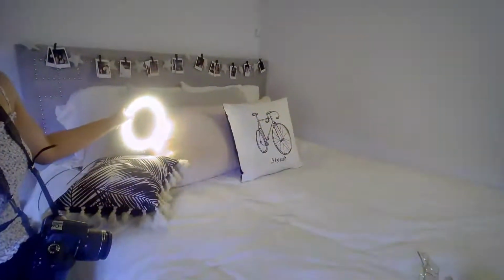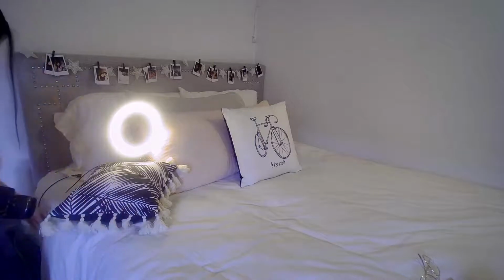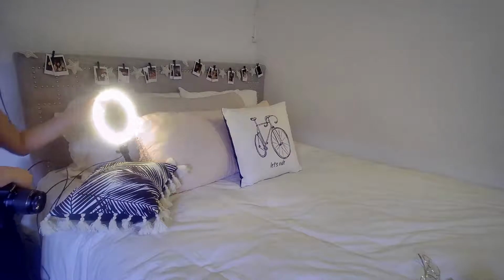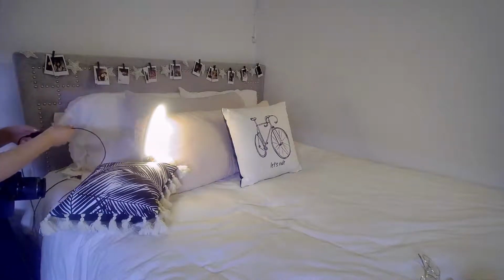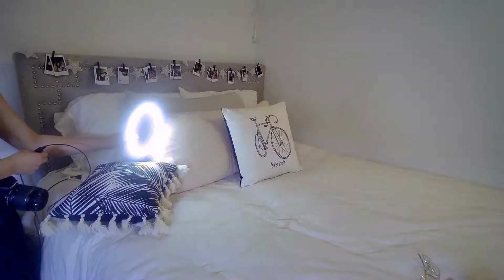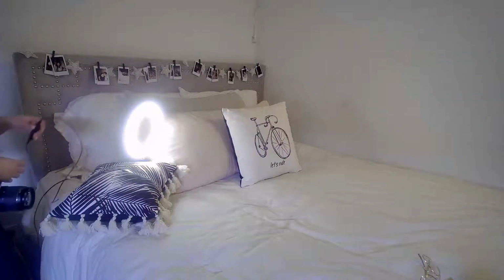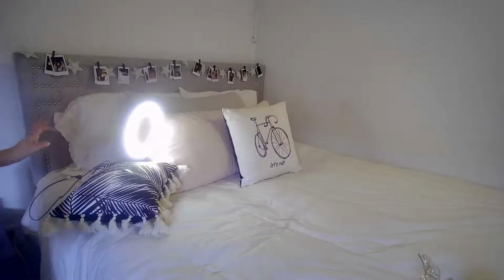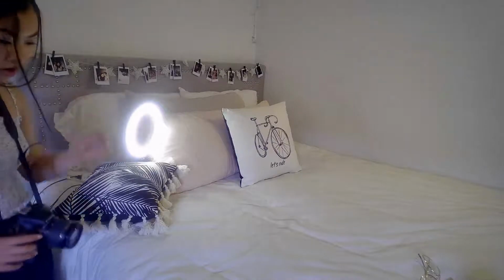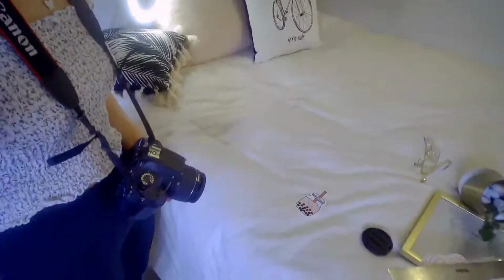So you guys can see, I have it propped up like this. Try and mimic the light that's coming in from my window. Oh my gosh. I think this will be fine. I'll take another test shot, and we can see how this is going to go.